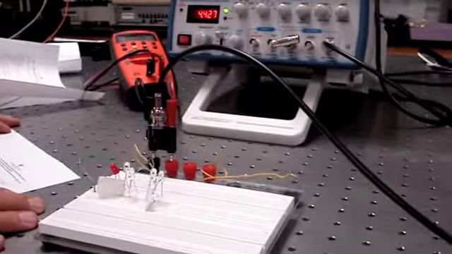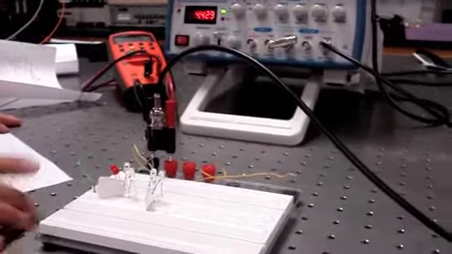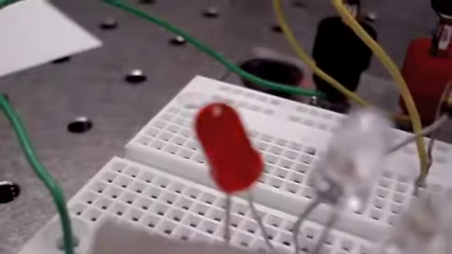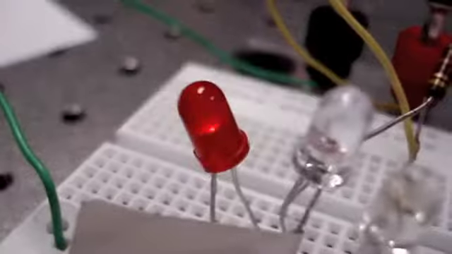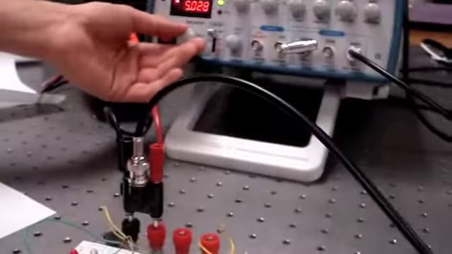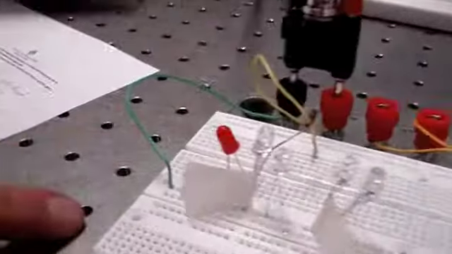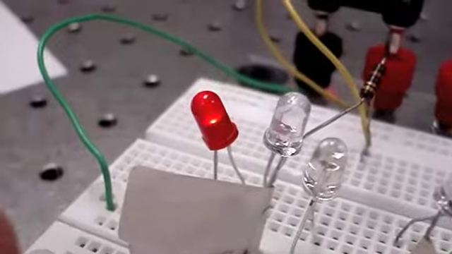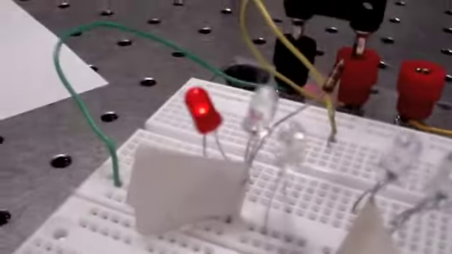So this is the flicker fusion frequency test. We have a flashing LED, and we can change the frequency at which it flashes by adjusting it on the function generator. And so what we do is we see at what frequency we can no longer see the flashing. We tested this with red versus green, and we saw that we had a higher value for the green. We were more sensitive to that.